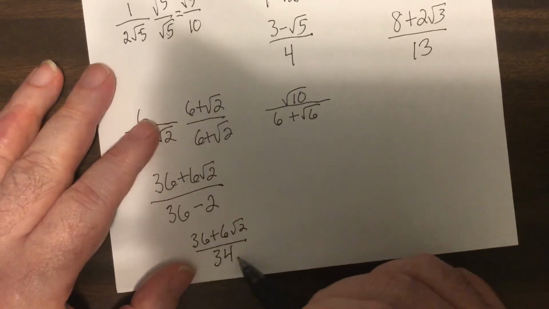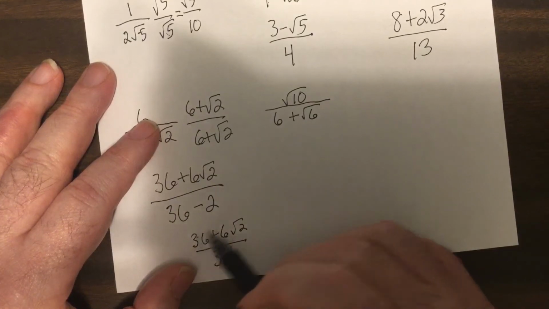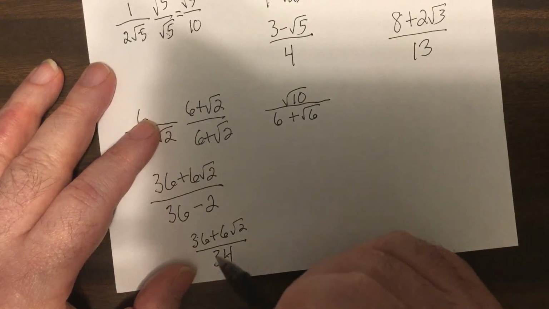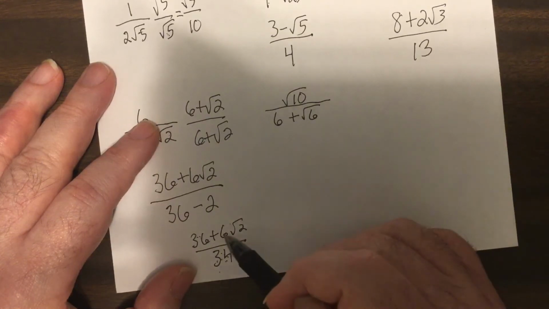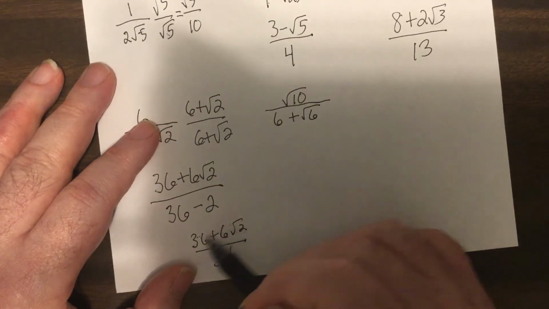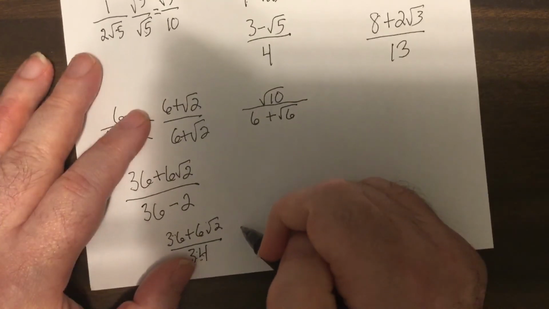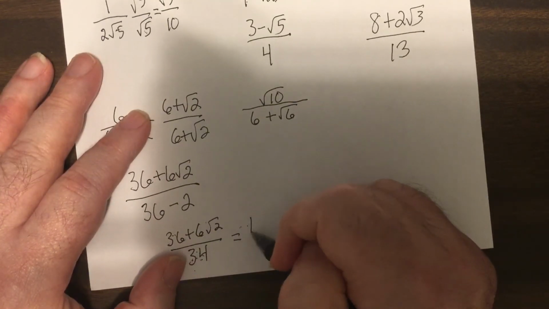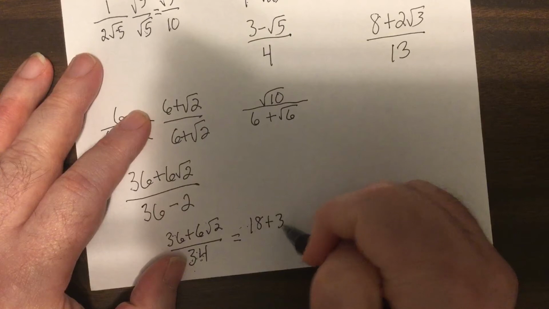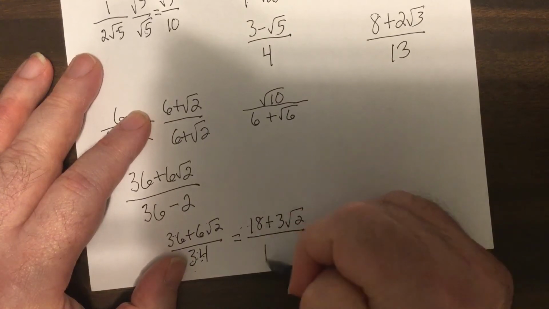Now, if I have a number that goes into all three terms, I can simplify it. If the number just goes in the first two or the last, then you can't. But if it goes in all three, you can, and I can. There's a number 2. So I'm going to reduce everything by 2. So 18 plus 3 square root of 2 over 17.